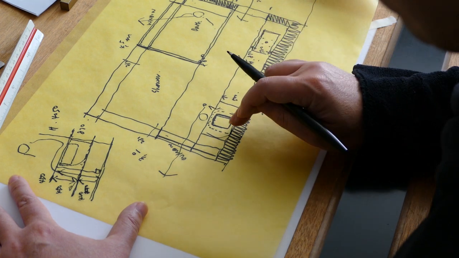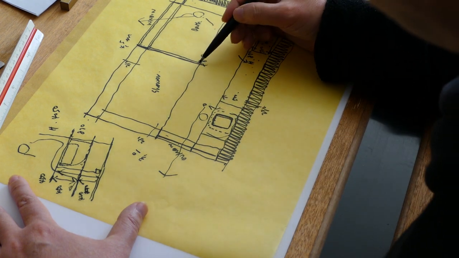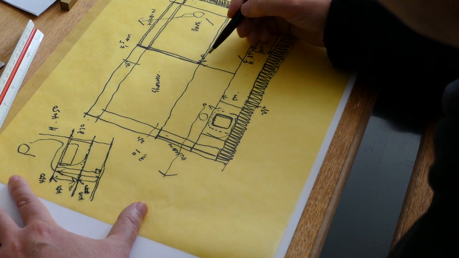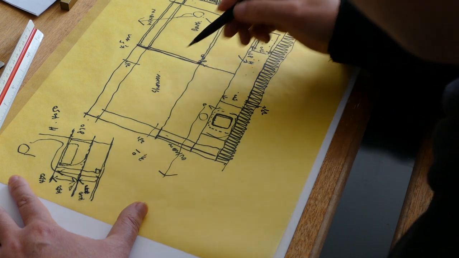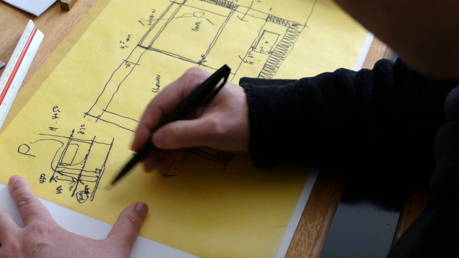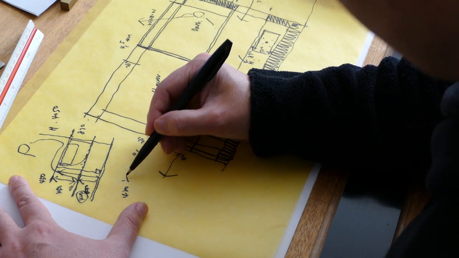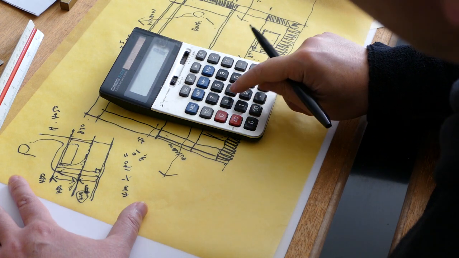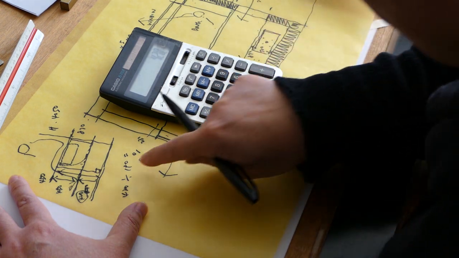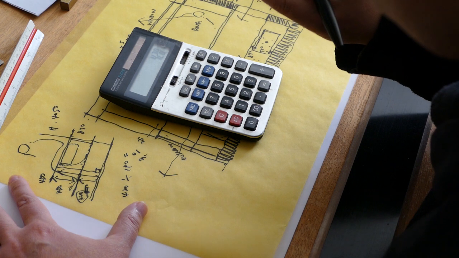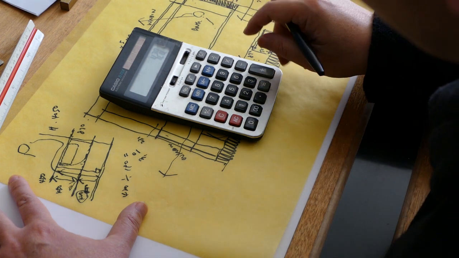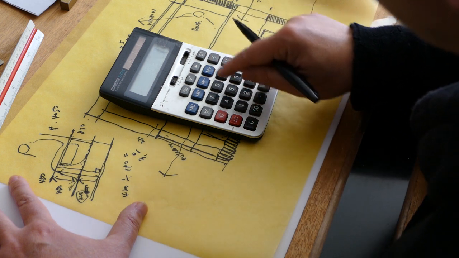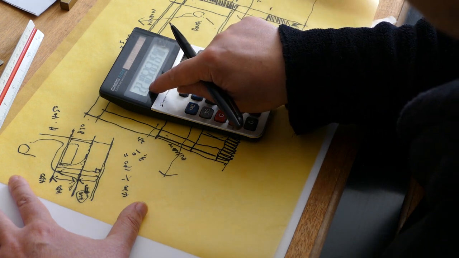So I'll create steps here. Isn't that a good idea? When you come in, I raise steps. So let's see how many steps we need. 420 divided by 190. 190 is the max, so I can't go over the max. 420 divided by 190 is probably 2.2.